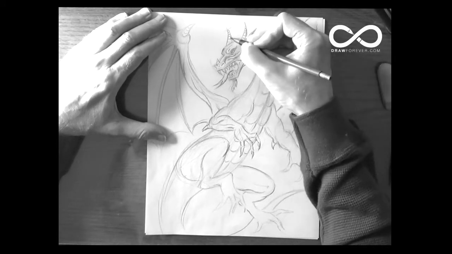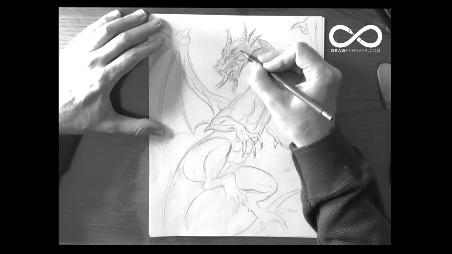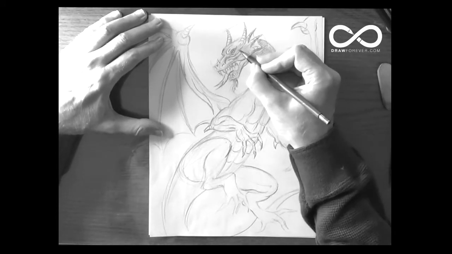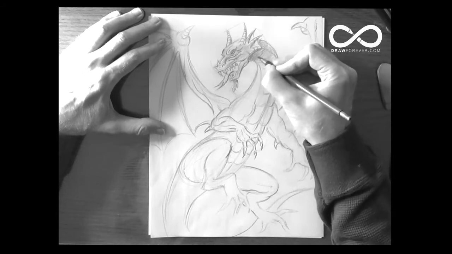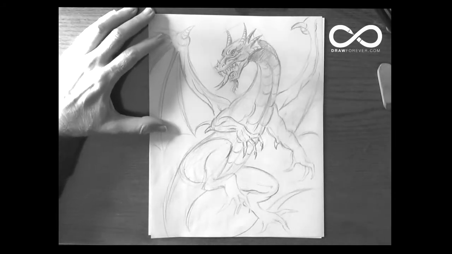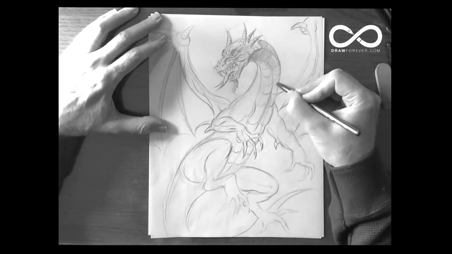Same here, there. From the corner of the eye, maybe you want some. Alright, so now it's at its darkest right here. It's where the shadow is really being cast and beginning. Switching pencils again to a softer pencil as it comes here.